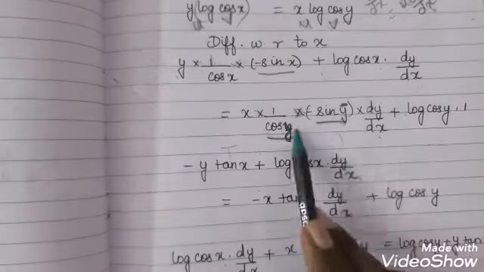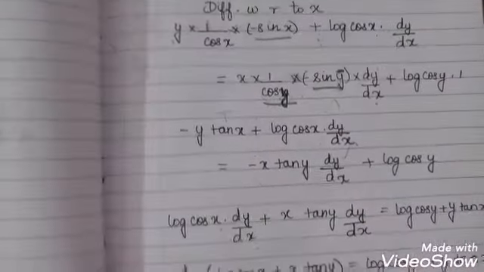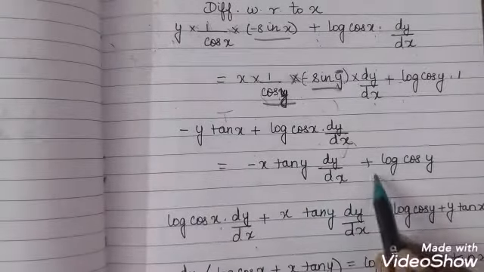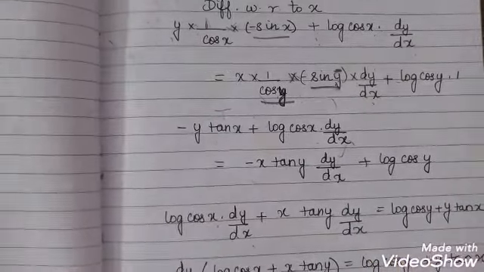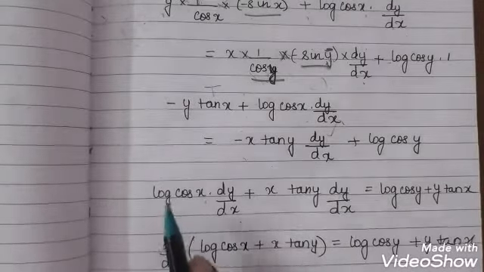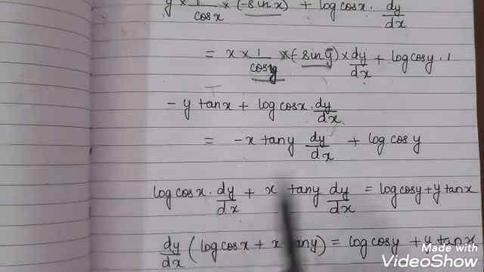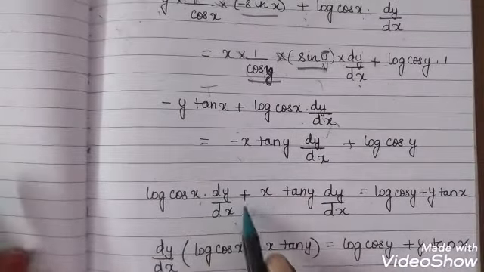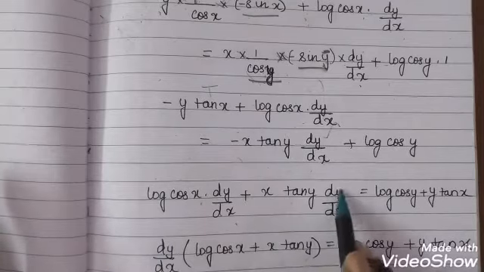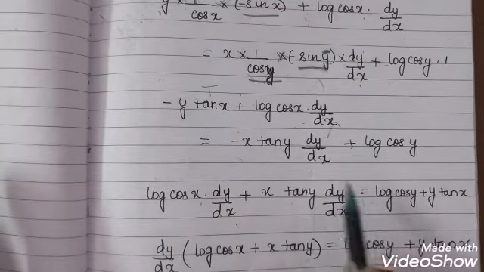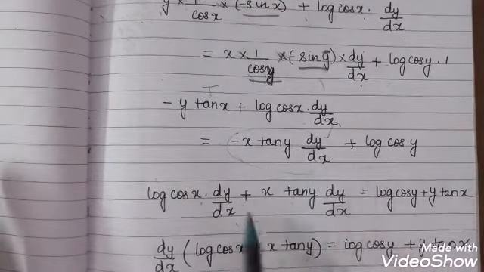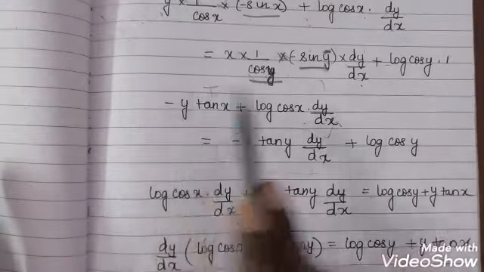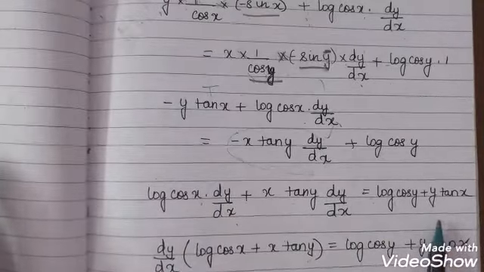equal to sin by cos. What is sin by cos? It's nothing but tan. So I can write it as minus x tan y into dy by dx plus log of cos y. This is what you have here. Now log of cos x into dy by dx, taking this to the left hand side, you will have it as plus x tan y into dy by dx. I am taking all the dy by dx terms together, nothing else, equal to log of cos y. When I bring this to the right hand side, it's nothing but plus y tan x.